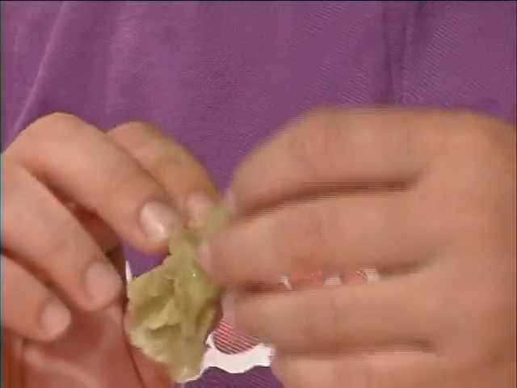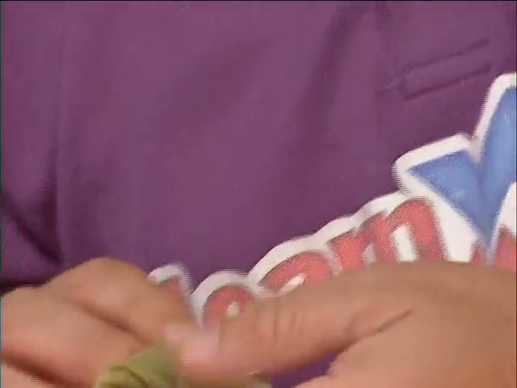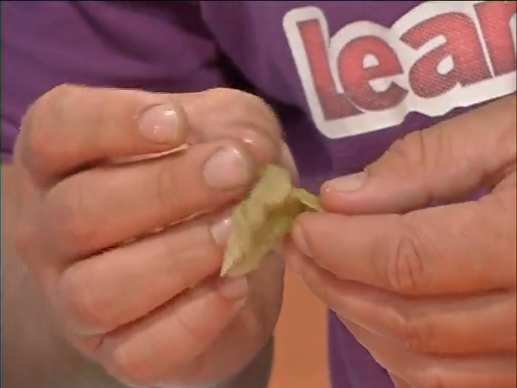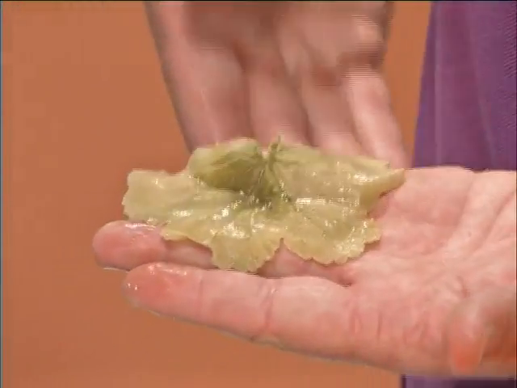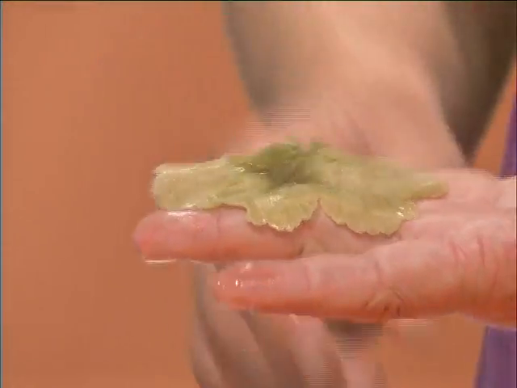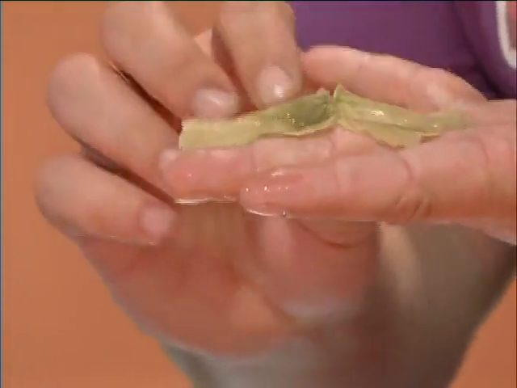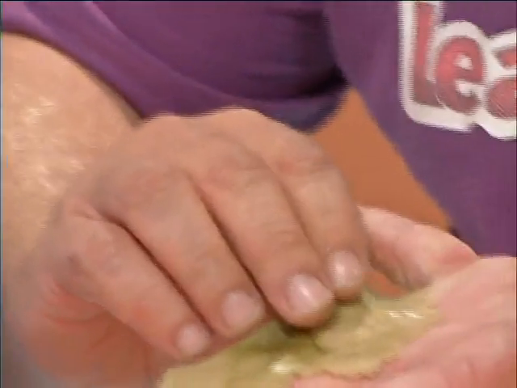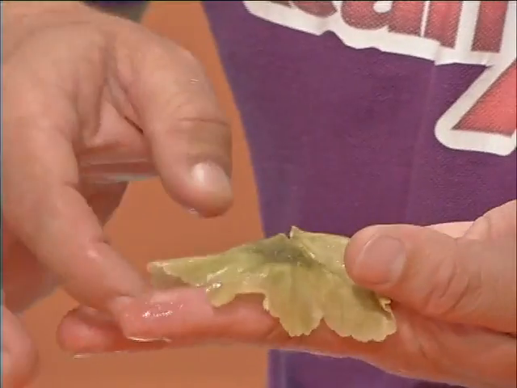Now, can you remember the color of the leaf the first time you saw it? It looked like cabbage. Now look at it. Look what color it is now. Is it still green? No. If I have a look at this, doesn't this look like a leaf that has just fallen off the tree in autumn?